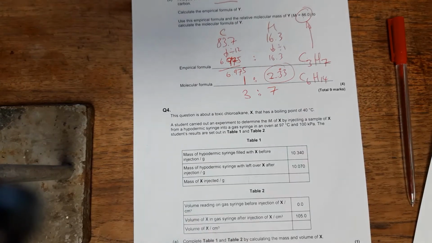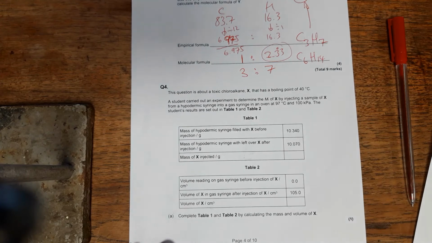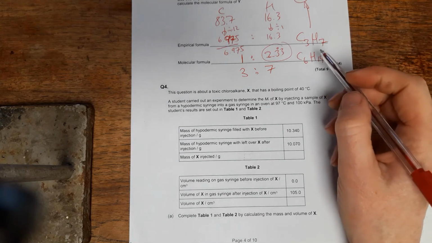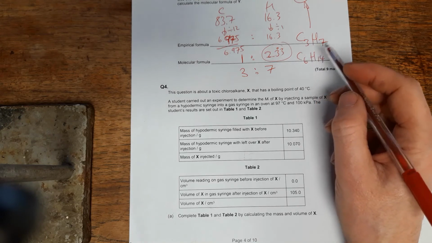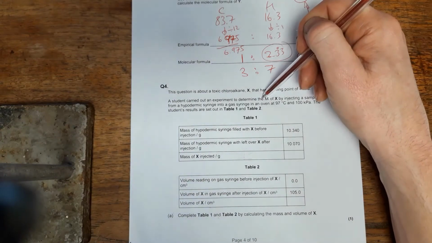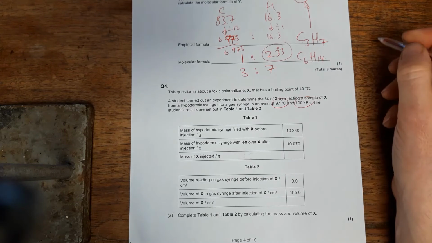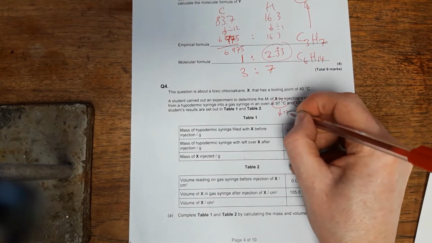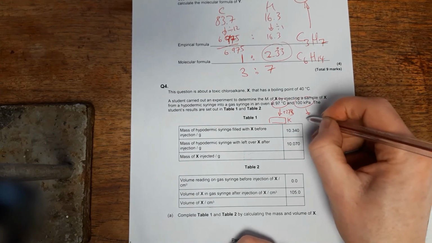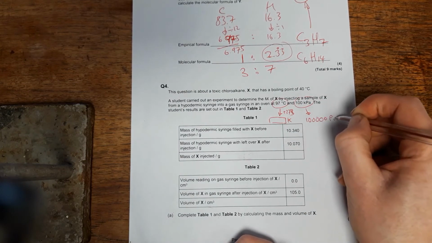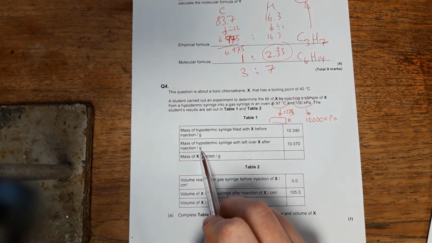Question 4. Right, what have we got then? A toxic chloroalkane has a boiling point of 40. They determine the MR of it by injecting a sample into a gas syringe in an oven. Temperature, you need to add 273 to that to get it into Kelvin. I'm not going through all of this, you can deal with it yourself because I'm about to teach. 100,000 pascals. Mass of the hypodermic syringe before, mass of the hypodermic syringe after.